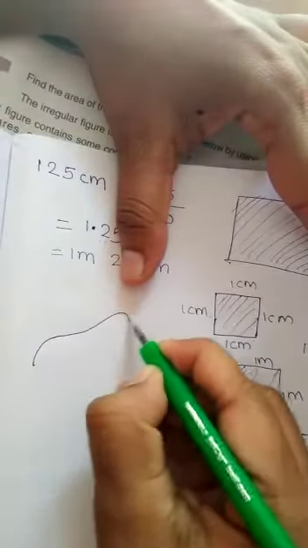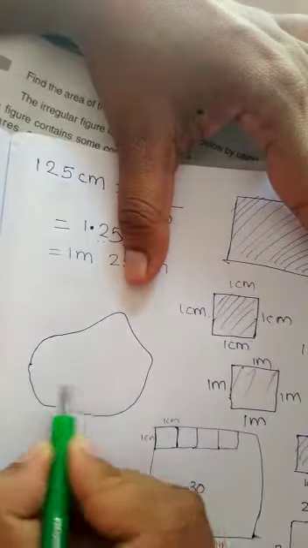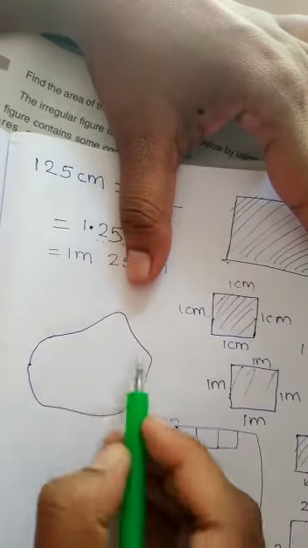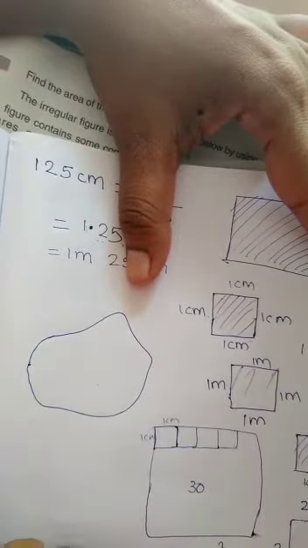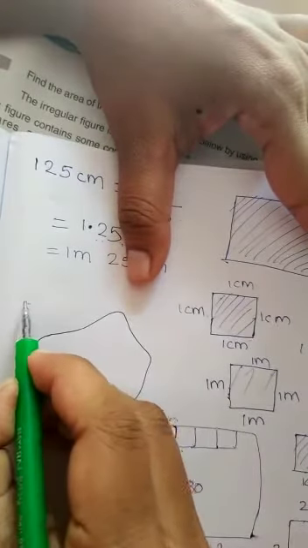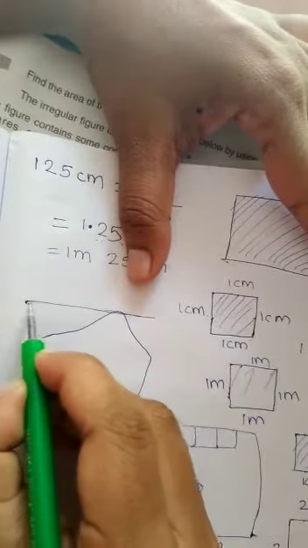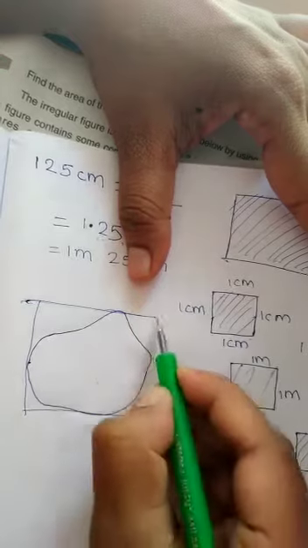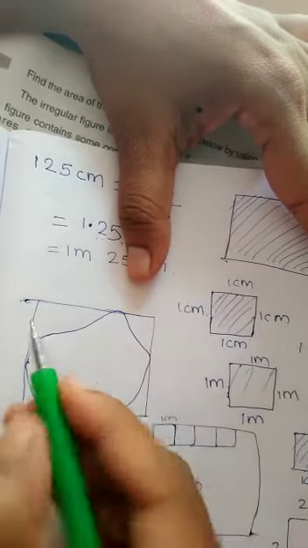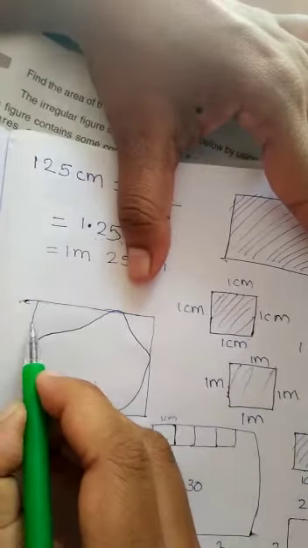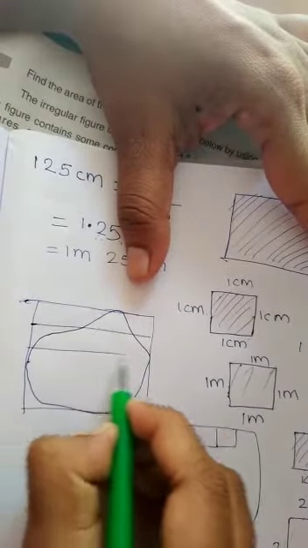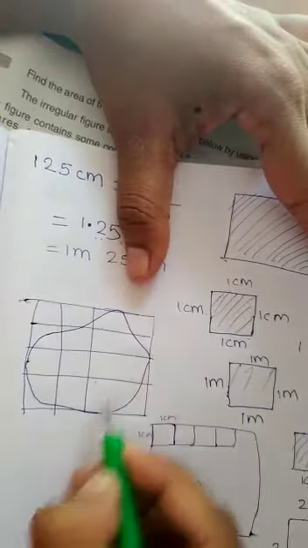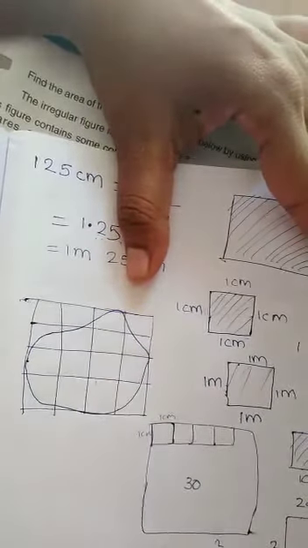For example, suppose we have to find the area of this figure. It is not possible to divide it into squares of side 1 centimeter. Therefore, what do we do? We draw a square or rectangle like this. Then divide that into equal parts, into squares each having side 1 centimeter.